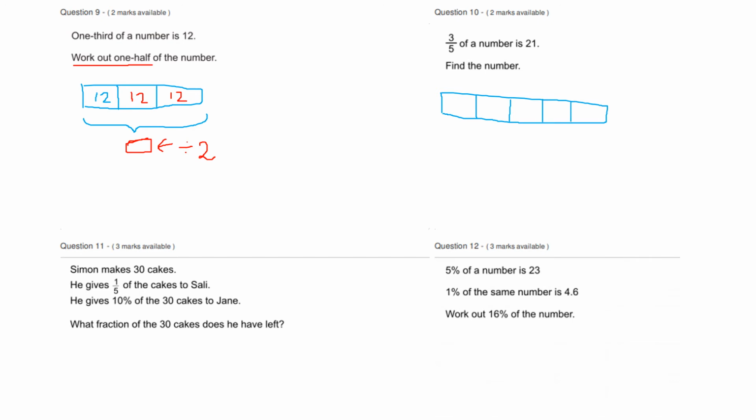Question 10 is really similar. If we've got 3/5 of a number is 21. So again, we've had a number and it's been split into 5. So 1, 2, 3, 4, 5. And 3 of those fifths adds to 21.